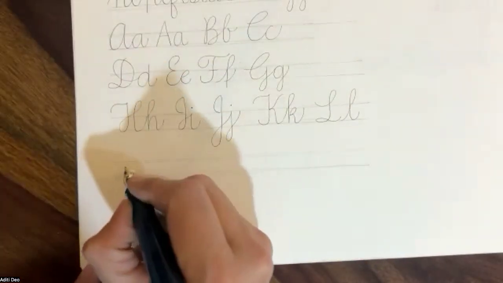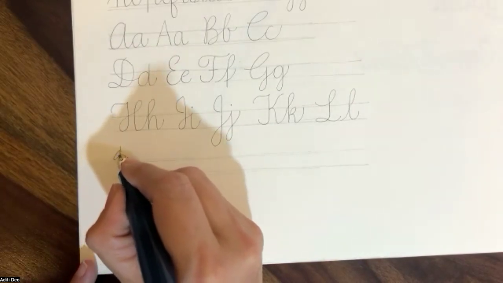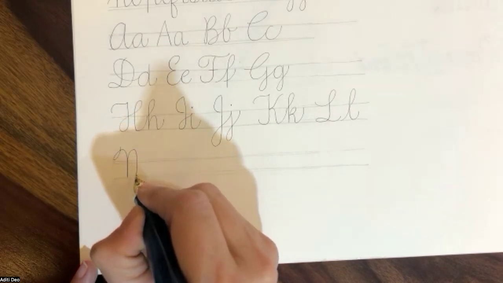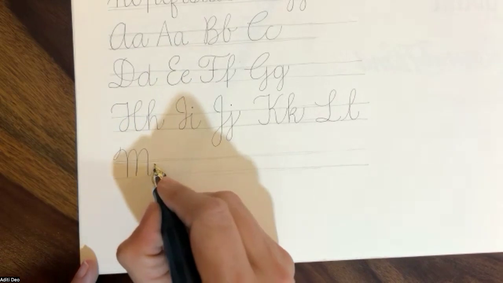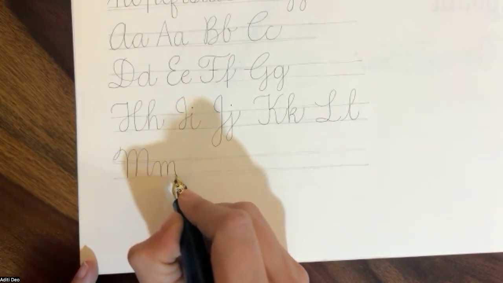Okay, M. The M starts with a tiny loop on top here. It's like just a big brother version of the small m.